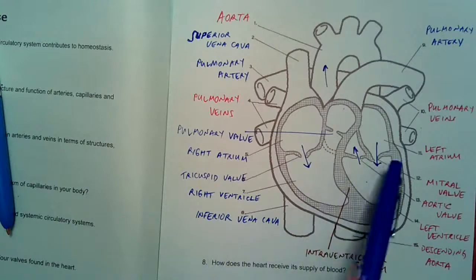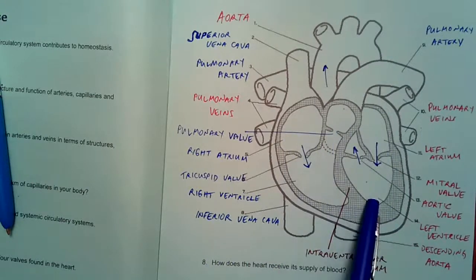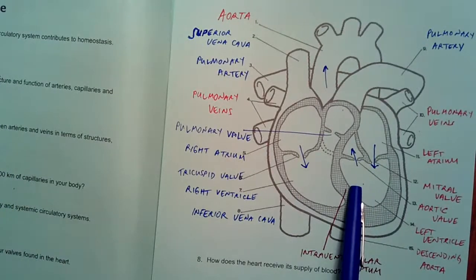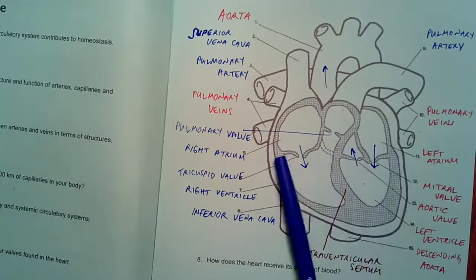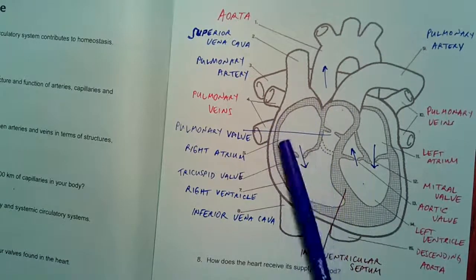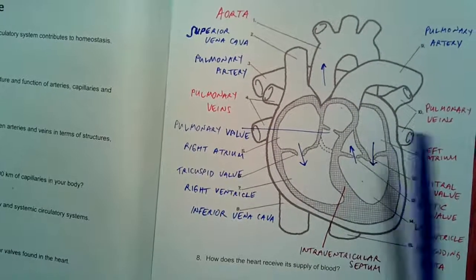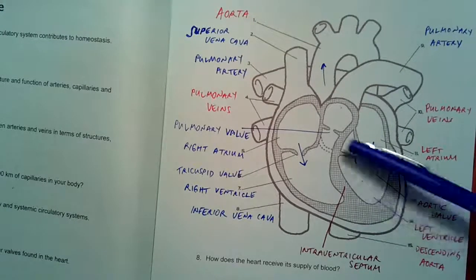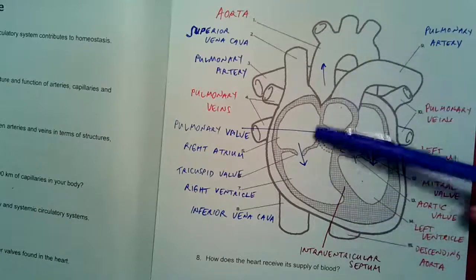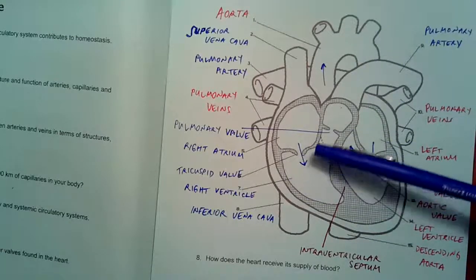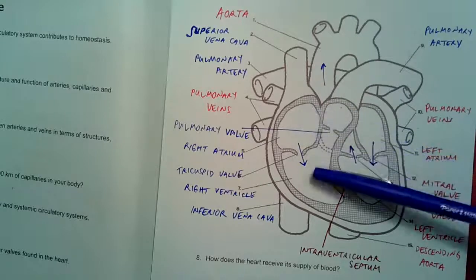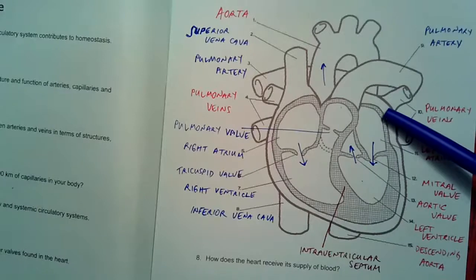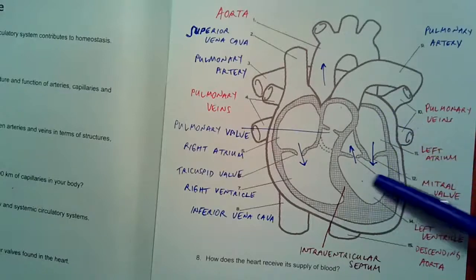And then we have the four chambers of the heart. So essentially the heart is a machine that is made up of two separate pumps, the right side and the left side. And they both carry different types of blood. So on the right side, you have the right atrium and the right ventricle, and on this side, the left atrium and the left ventricle.